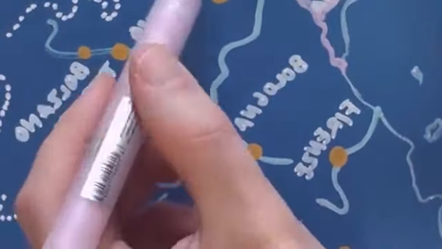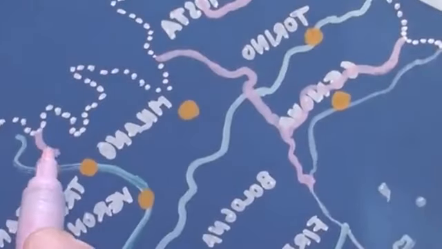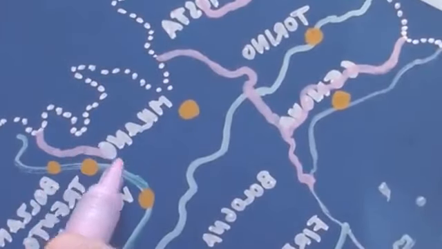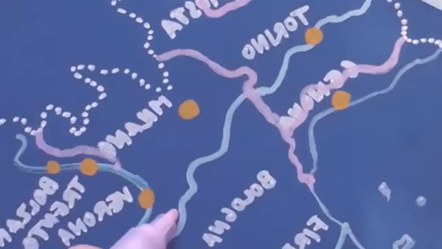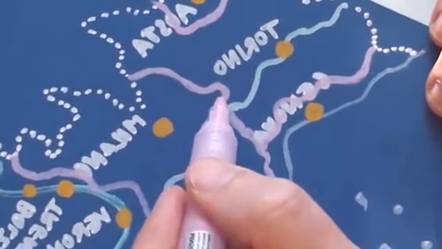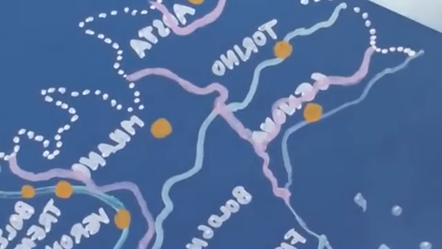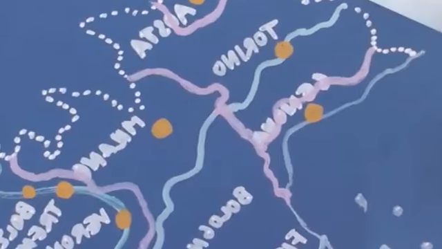We have Lombardia. I think the border must be here, just at the Po River. Somehow.